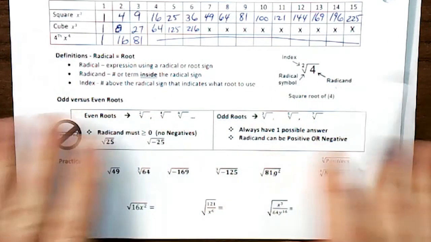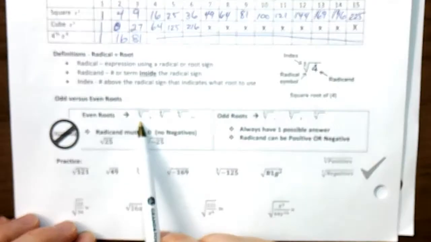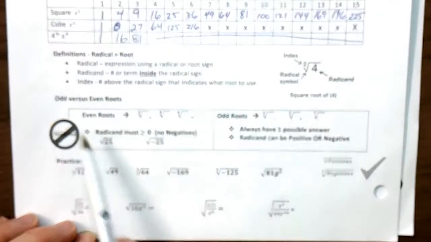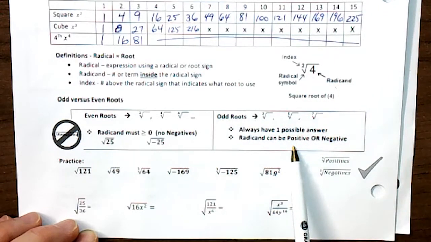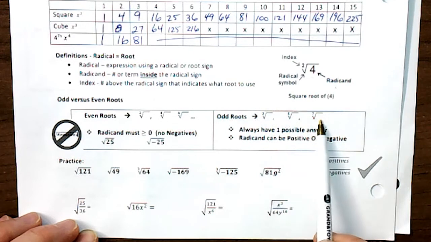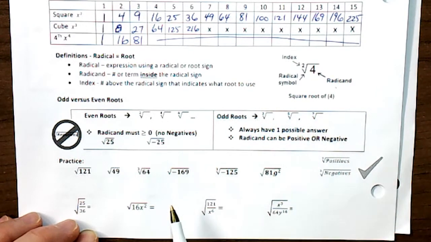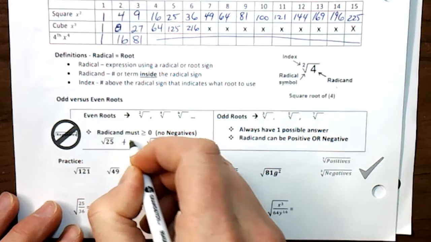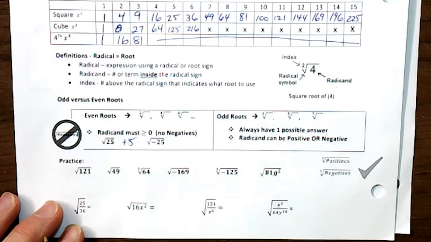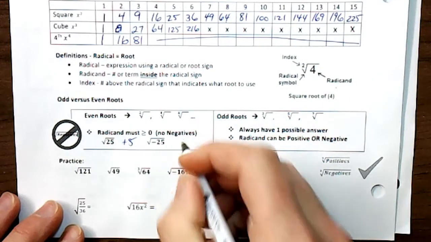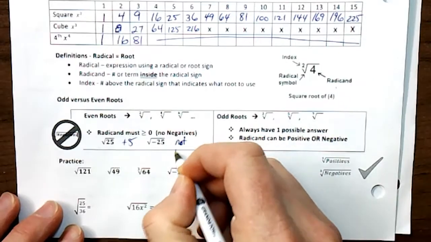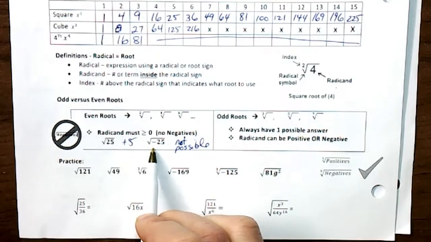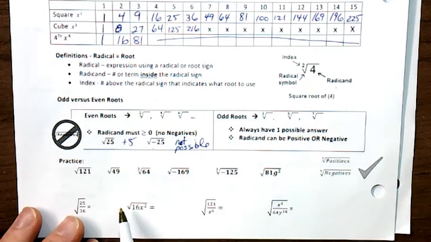So I've split this up into even roots, like square root, fourth root. Anything with an even index has the same rules, but they're very different from odd radicals. Cube root, fifth root, seventh root have very different rules following them. So the thing with even roots, we just take it and it's always a positive answer if we are given the square root sign. If there's a negative, it's not possible. We can never put a negative inside because something times itself can never be negative.